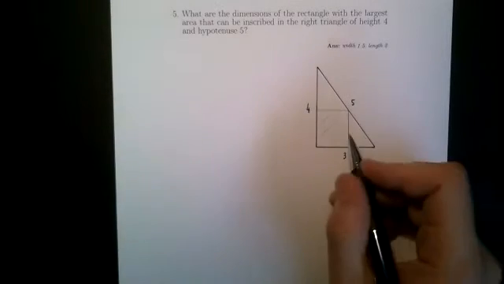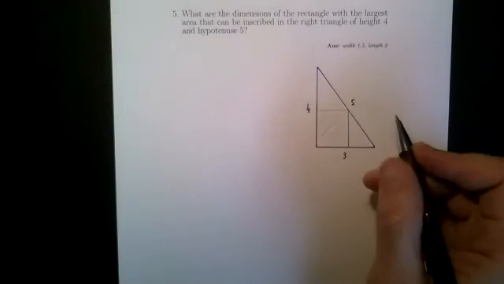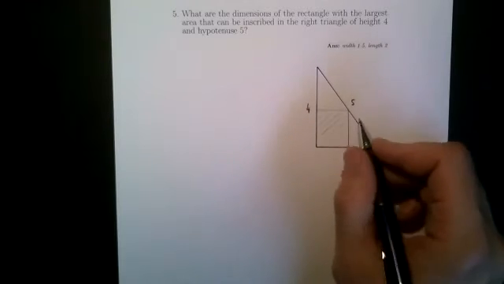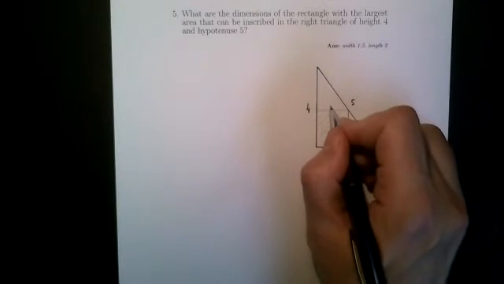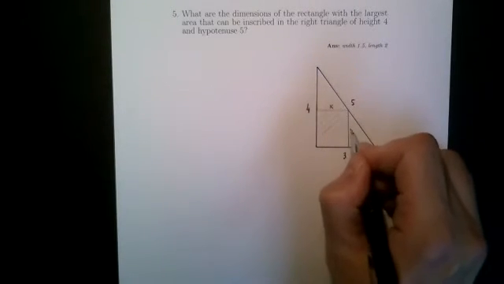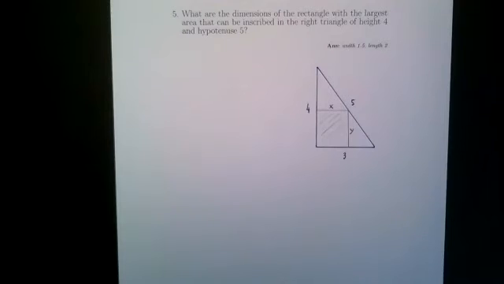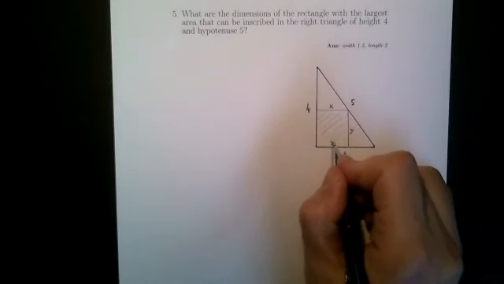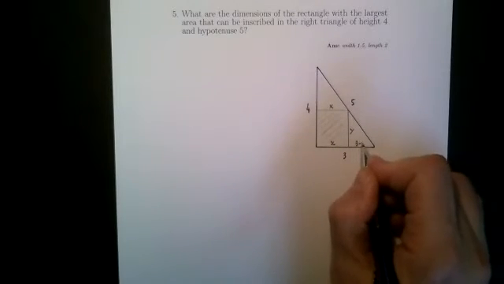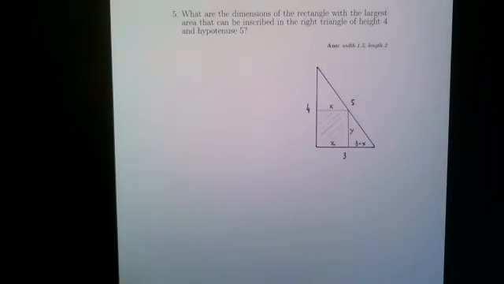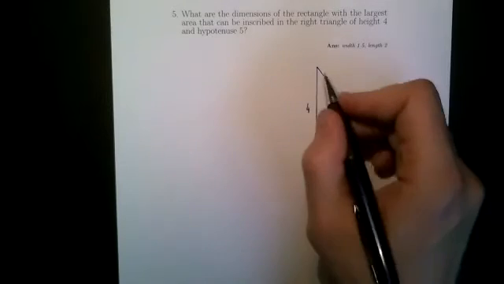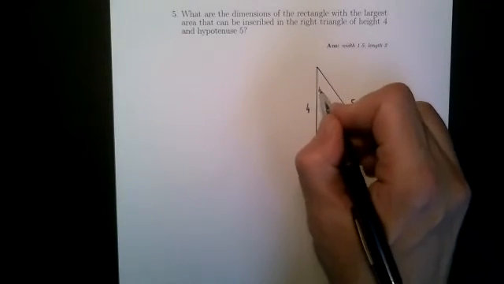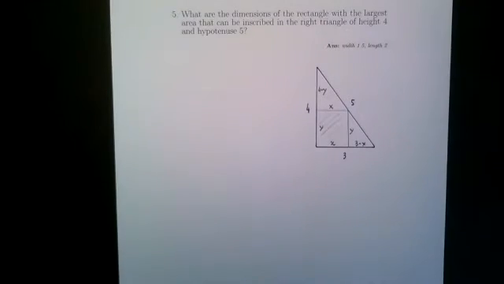All right, so let's label some values here. I'm going to call this X, and I'm going to call this Y. So basically this is X, and this is 3 minus X. And then here this is Y, and this of course will be 4 minus Y. True?